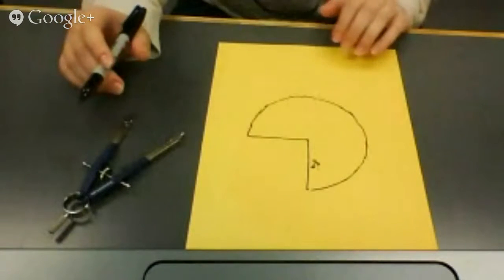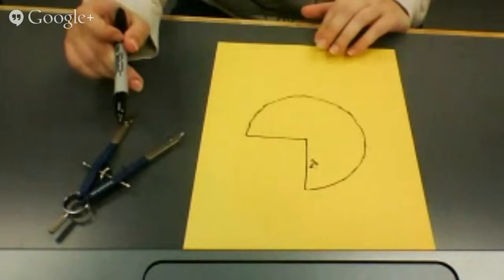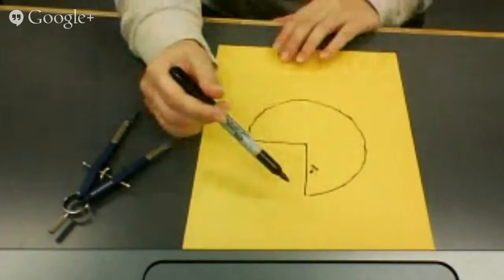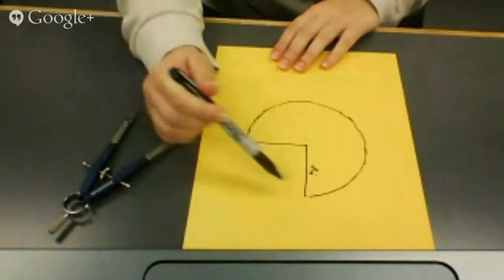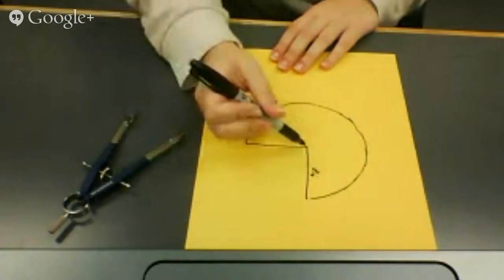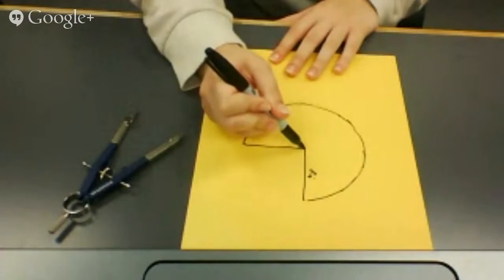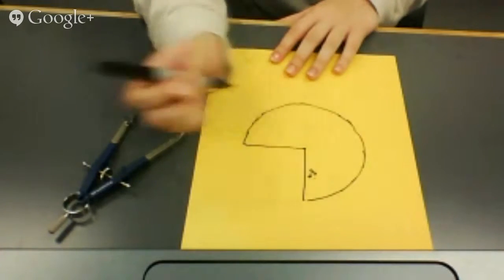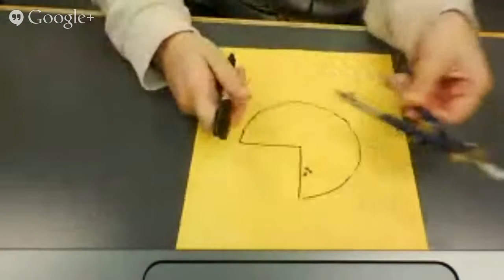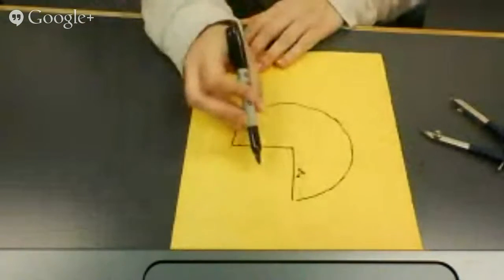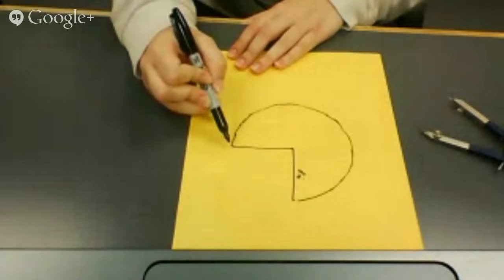Today we are going to find the circumference and the area of a circle with a quarter piece taken out of it. So what you would do is, first you could draw the circle. It's already drawn, but I'll kind of just go through it. You would find your midpoint, and then you could use a compass to draw it. So here's the circle that was already drawn.